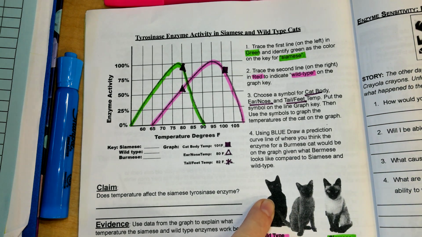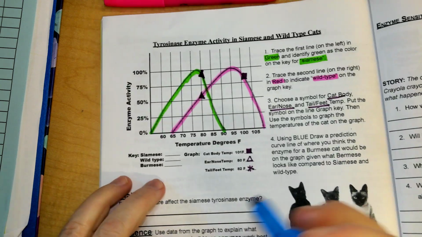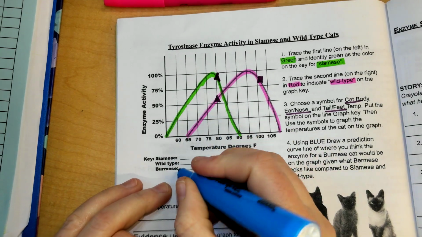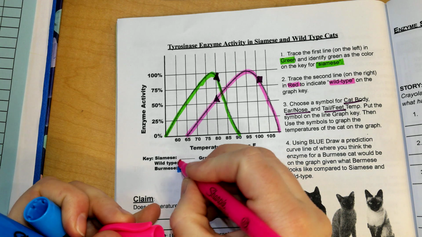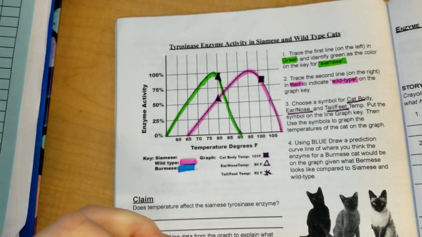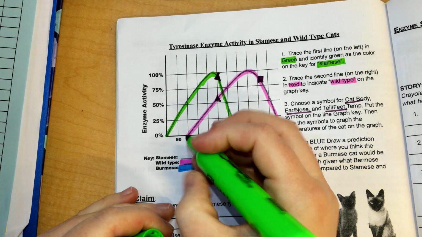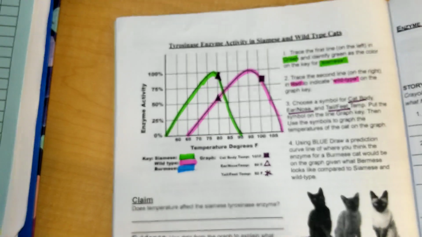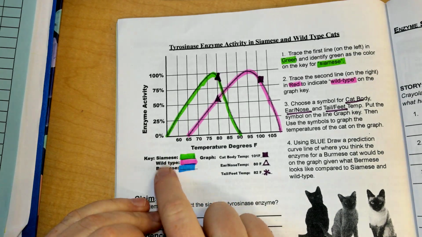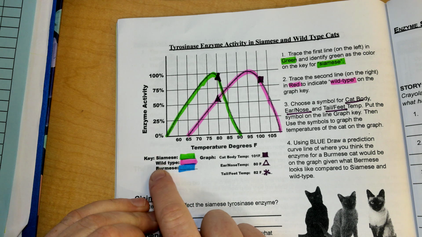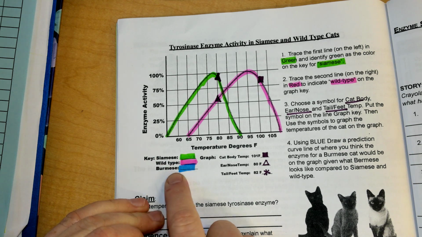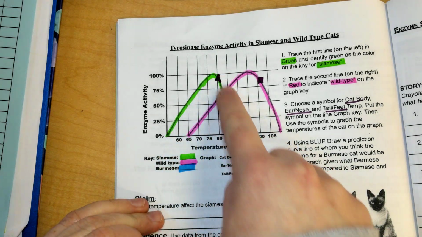So let's add a key here: Burmese is going to be blue. We already know that Siamese was green and that wild type was pink. So I'm going to add that onto my key so that I know what each of these colors means. And this is which enzyme is in each of these cats. So this is the Siamese tyrosinase, wild type tyrosinase, and Burmese tyrosinase, the enzyme, how it's working.